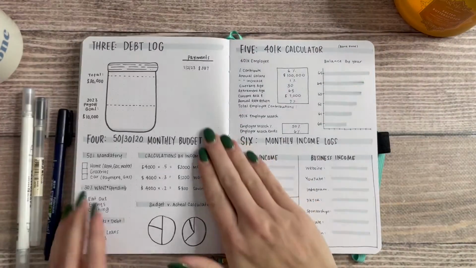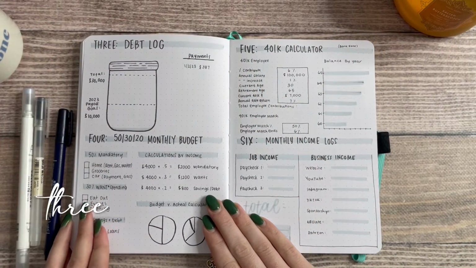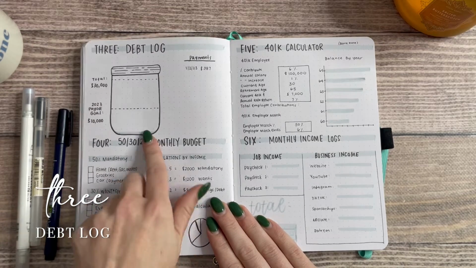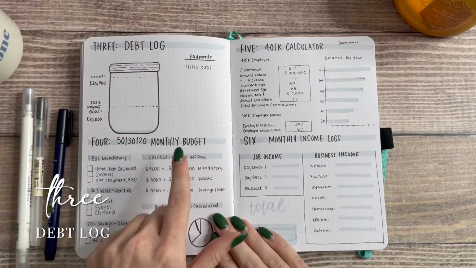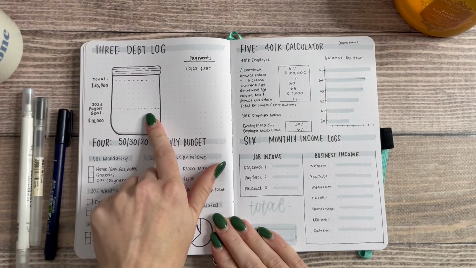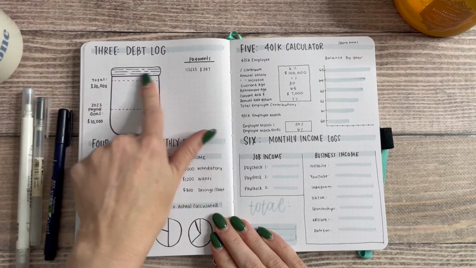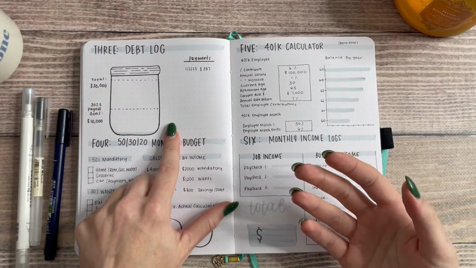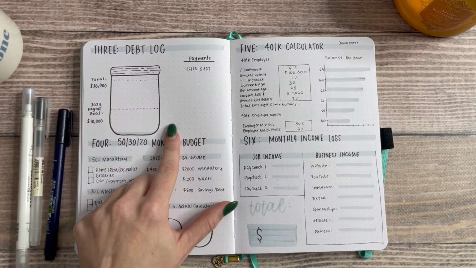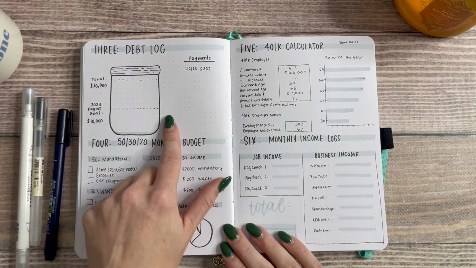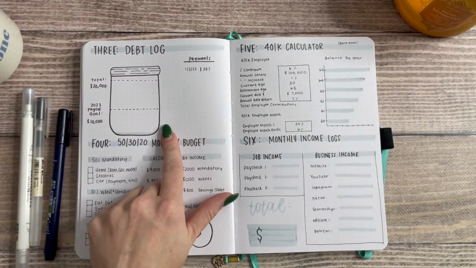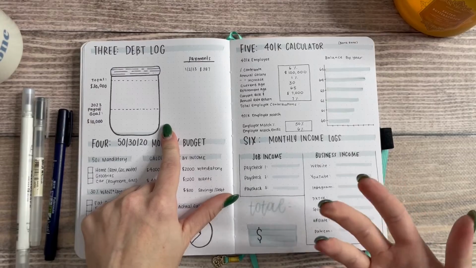Moving on to number 3, we have a debt log. So you all have probably seen this type of spread before. I thought it would be fun to not only compare what your payoff goal is for 2023, but what the total amount of debt is. Because typically, especially if you're talking student loans, mortgage, all of those kinds of stuff, you have a total amount, and maybe that's accruing interest, maybe it's not.